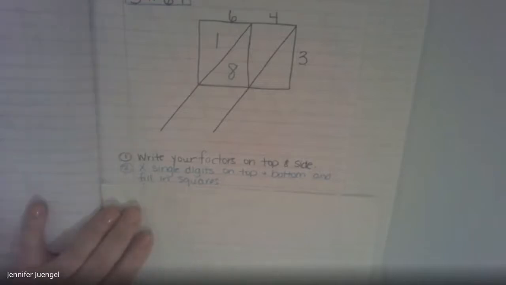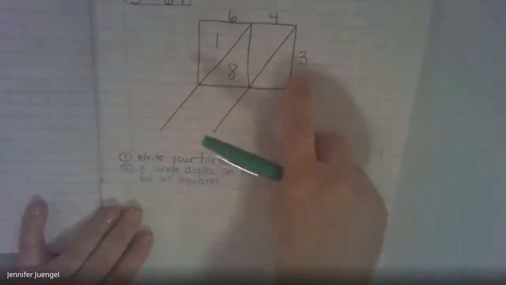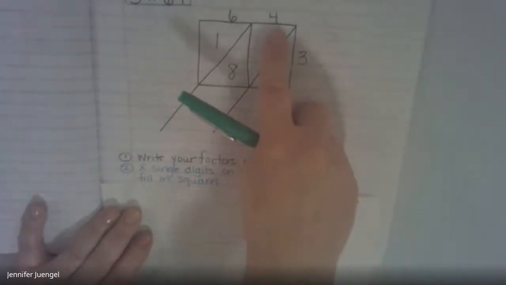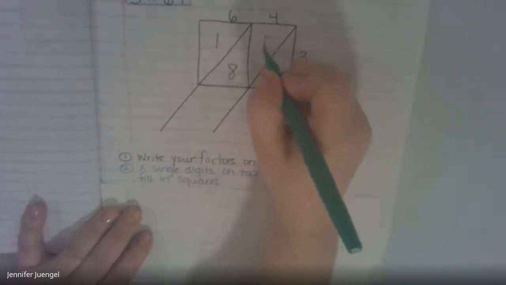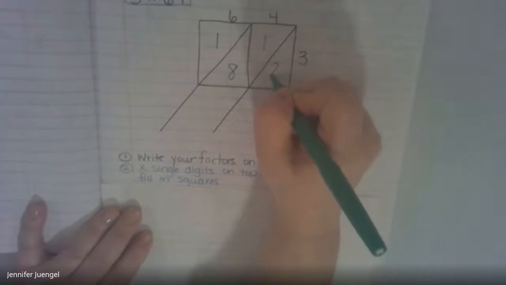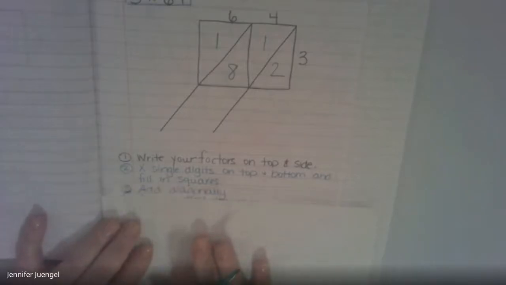Then we work our way through the problem. 3 times 4 this time. 3 times 4 is 12. So the same thing we did, we're going to break that number 12 into its place value parts. 1 and 2 down in the bottom. Okay. Step number 3 says that we have to add diagonally.